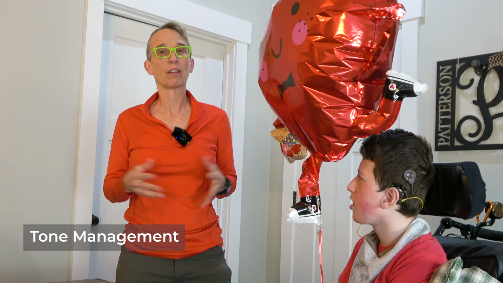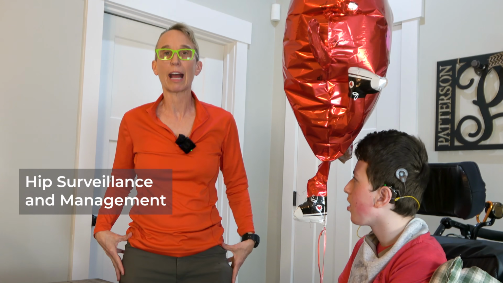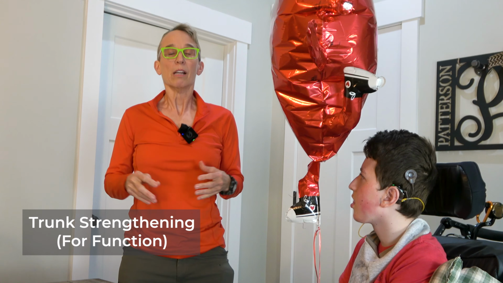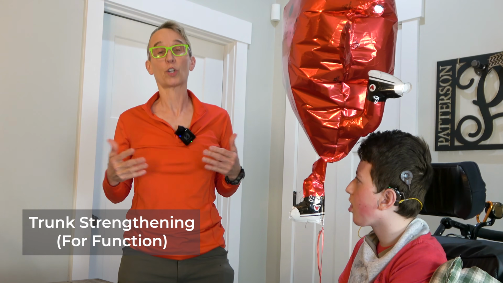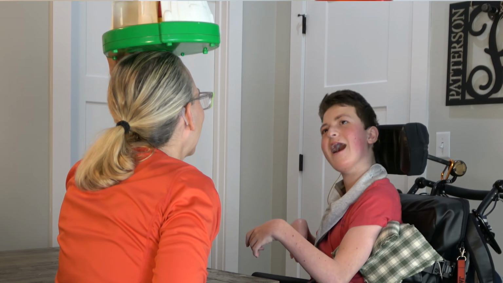You want to help them do consistent standing time and more upright time. You want to make sure that you're addressing their tone as much as possible, either through medication or other things that doctors can do with tone. You're paying attention to hip surveillance, how the hips are developing, and you really want to do strengthening to be able to improve function. So Jack is about to have surgery in a couple of weeks.